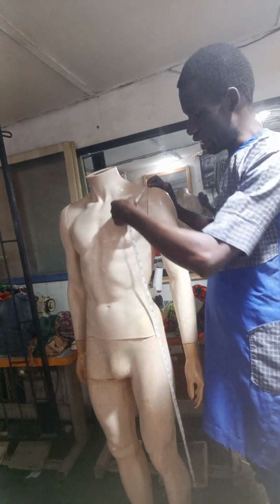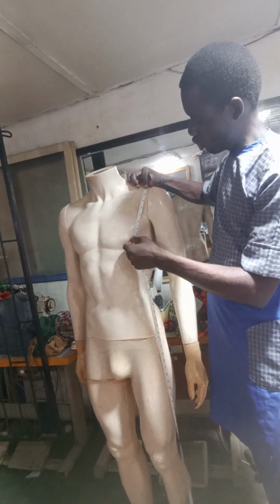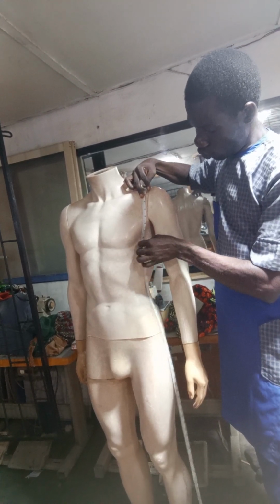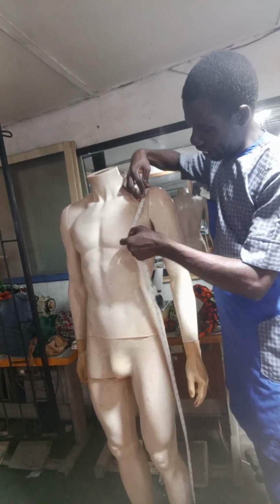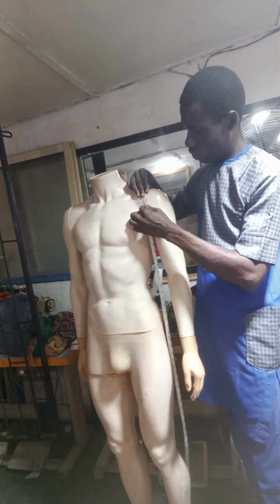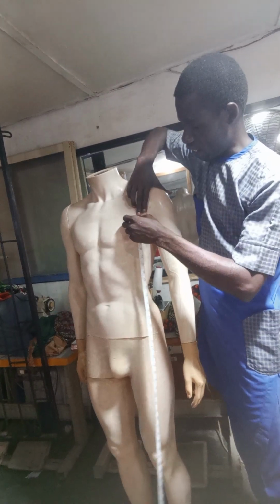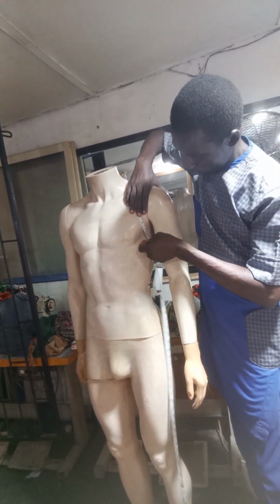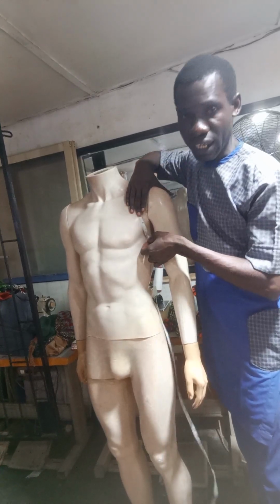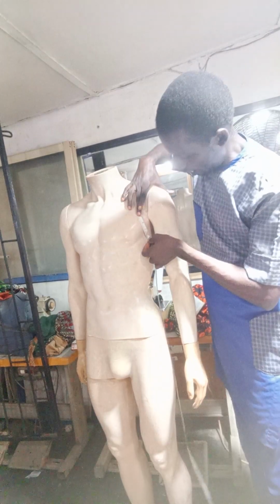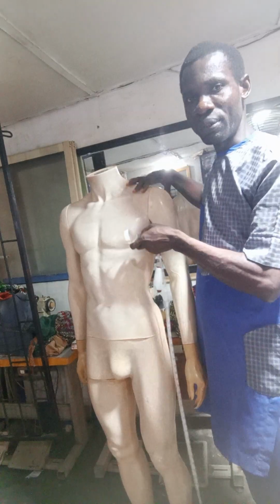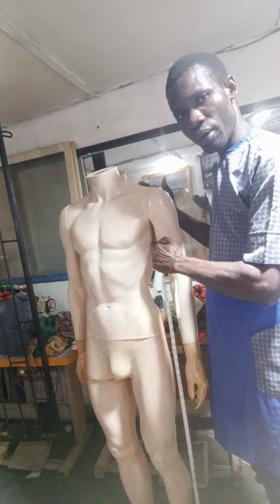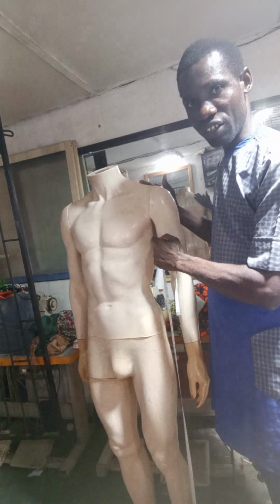From the front side, you measure your armhole. You put your tape rule round it to the center here, round from this joining here, and you cuff it. I'm having 9 here. So you also repeat the same thing at the back, to where you stopped when you were measuring the front.